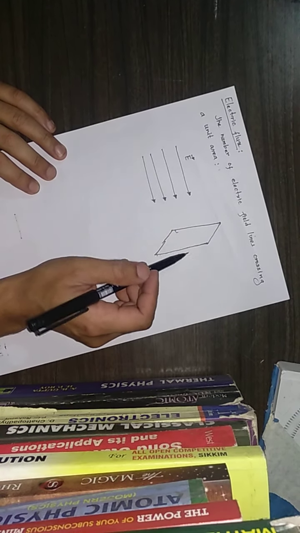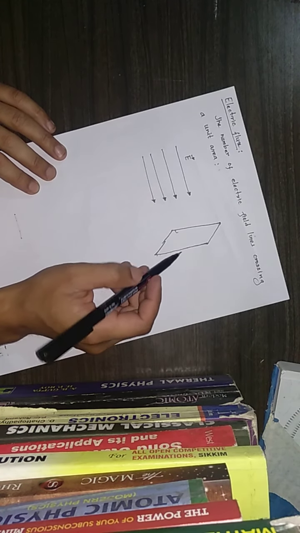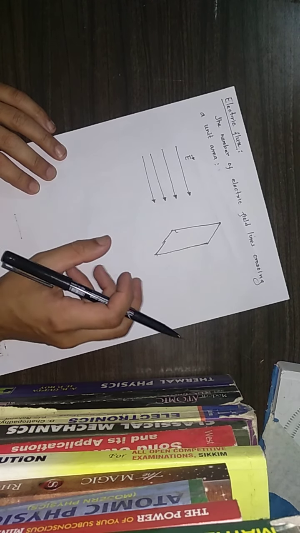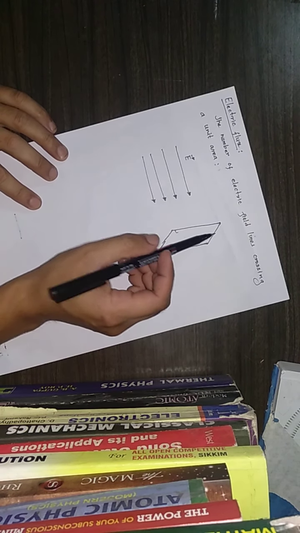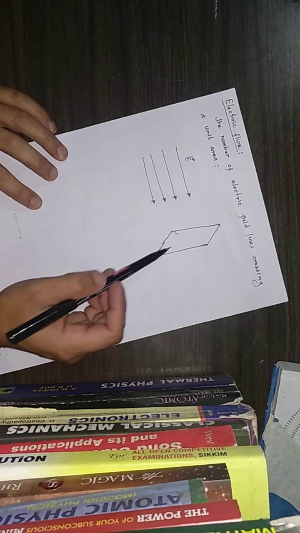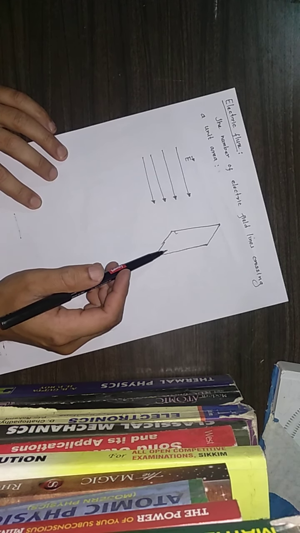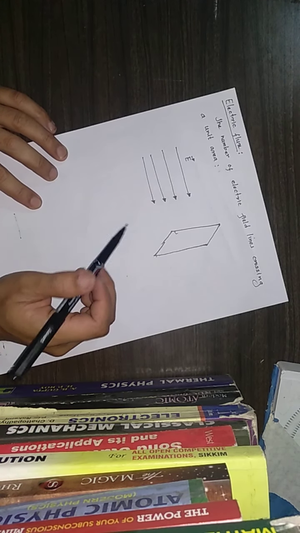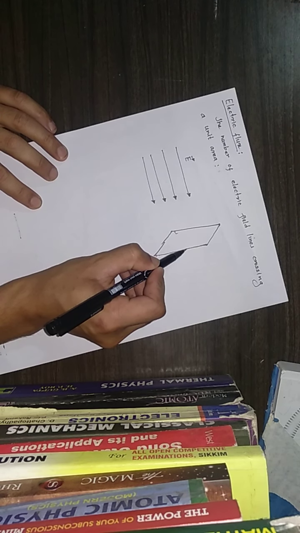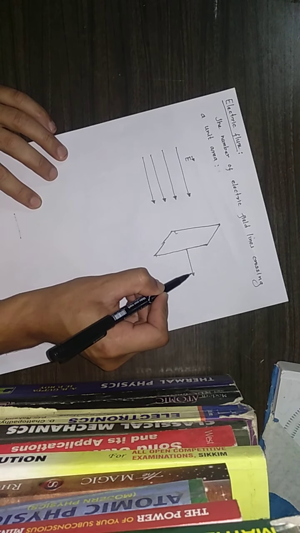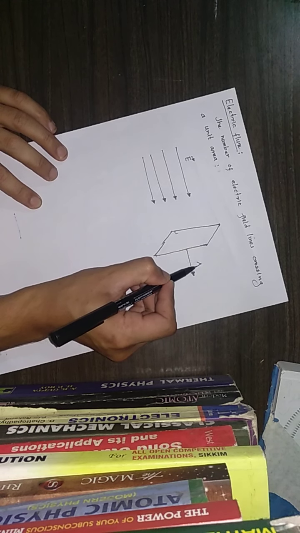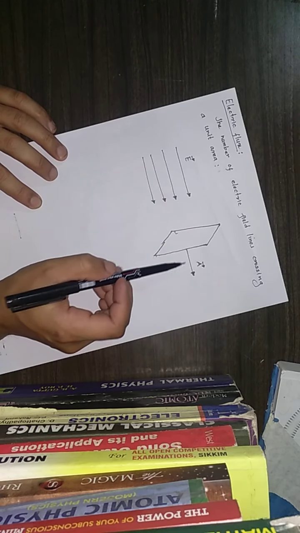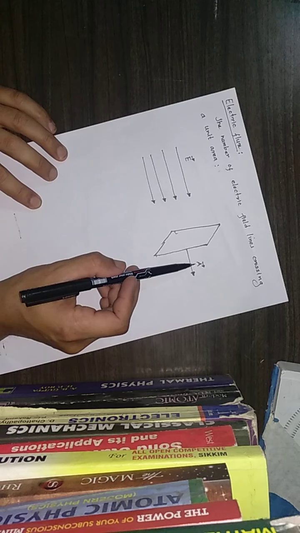Let us give some direction to this area. To understand this concept of electric flux, we will give the area some direction, and we consider area to be a vector quantity. So if I make an outward perpendicular direction this way, this is the direction of the area vector, which is represented by A vector.